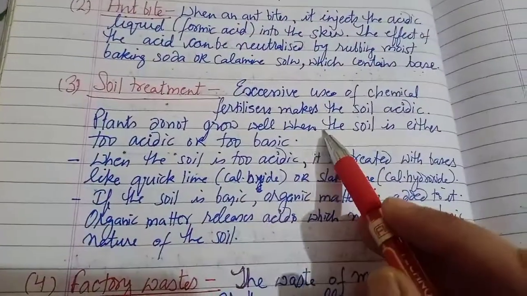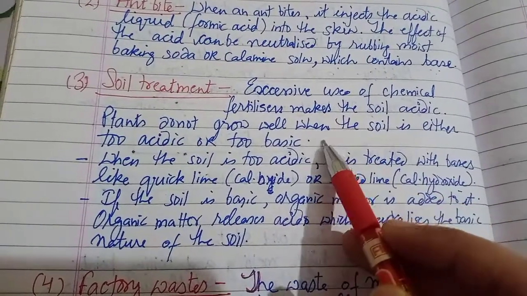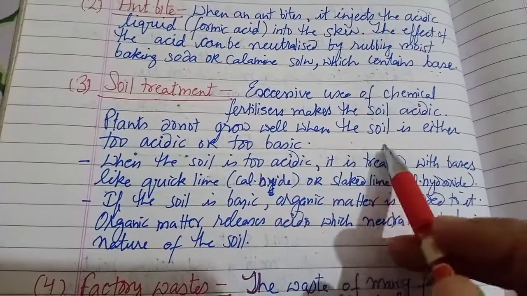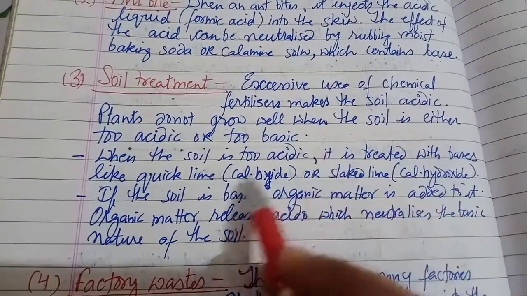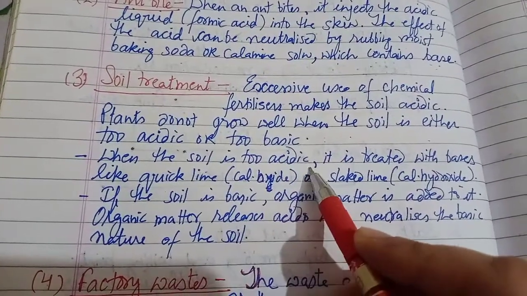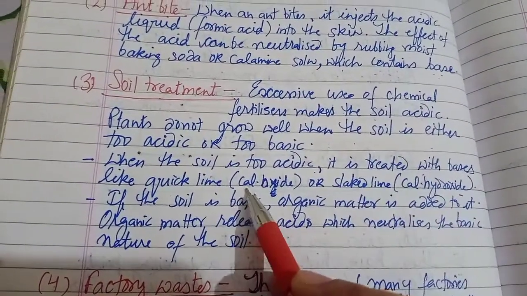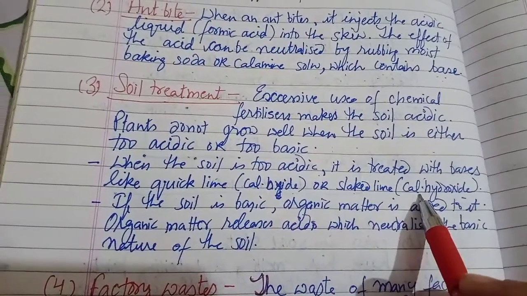Third, soil treatment. Excessive use of chemical fertilizers makes the soil acidic. Plants do not grow well when the soil is either too acidic or too basic. When the soil is too acidic, it is treated with bases like quicklime, calcium oxide, and slaked lime, calcium hydroxide. Right?